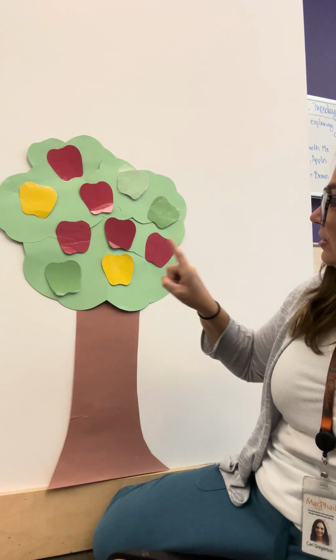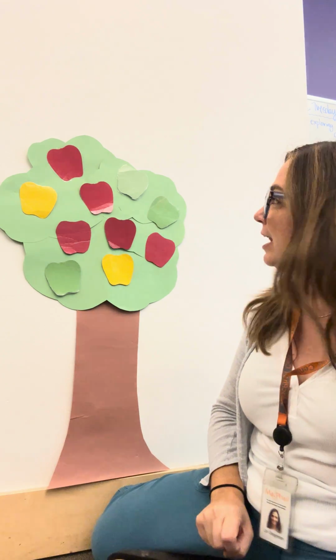Can you count how many yellow apples are in my apple tree? 1, 2. This time, let's count how many red apples are in our apple tree.